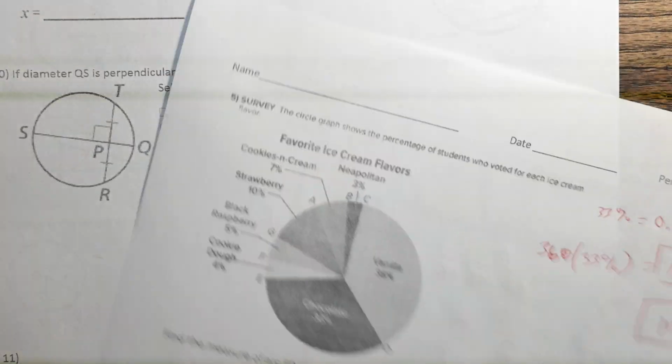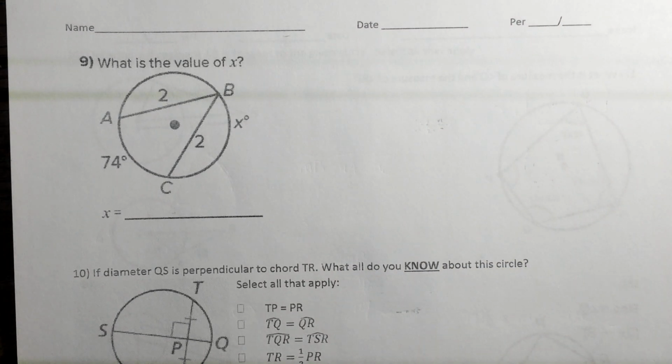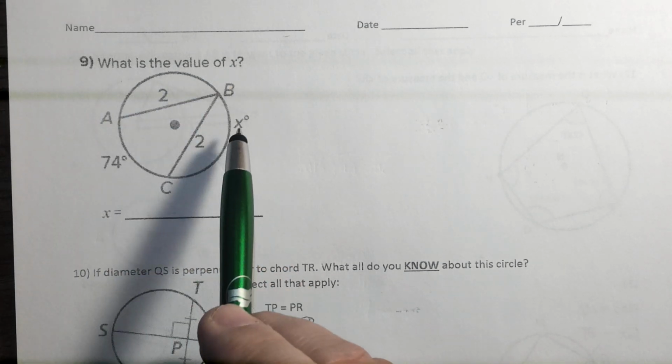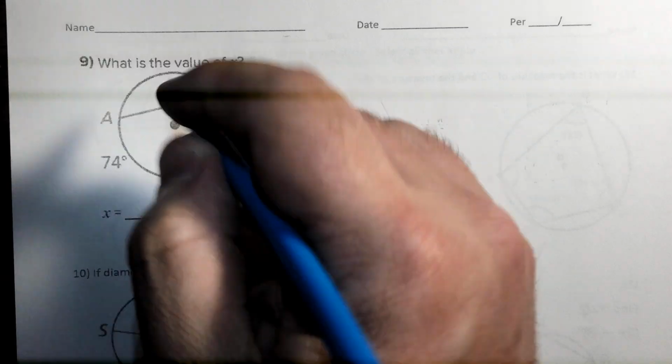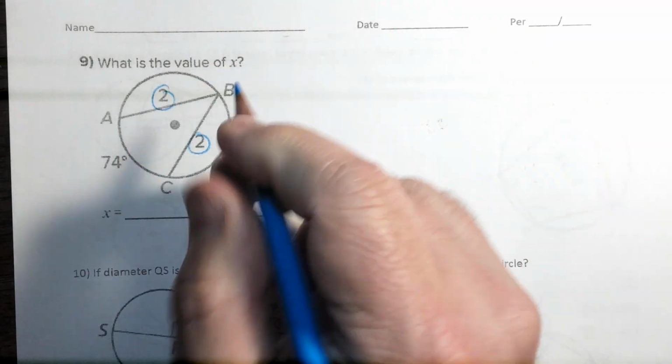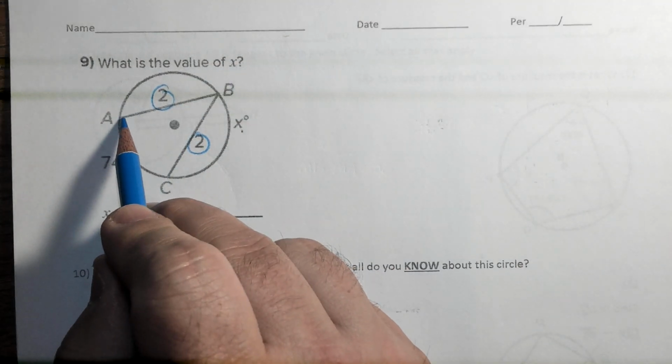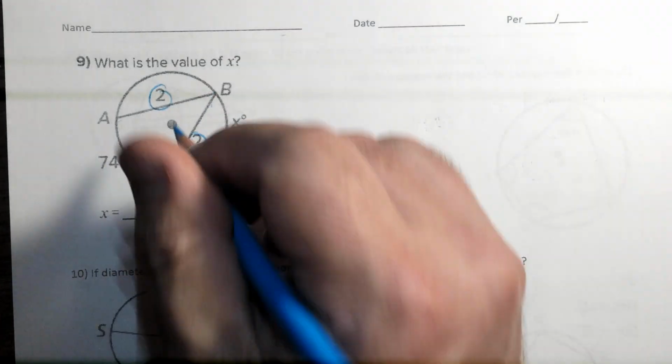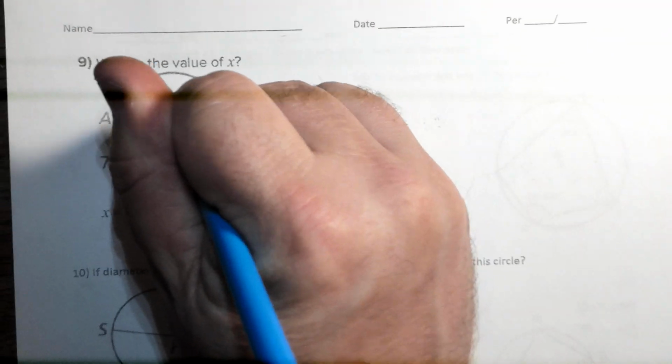Okay. Moving on. That was page 3, number 9. Oops. Okay. Rearrange here. Sorry. Okay, number 9, top of page 3. What is the value of x? So x is over here. These 2's go with the measure here. They're telling us that AB and CB are congruent. And if these chords are congruent, these arcs are congruent.